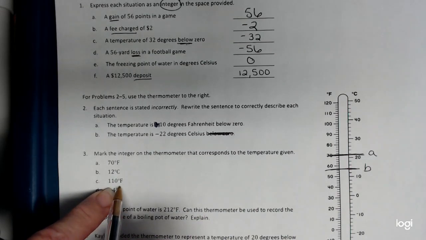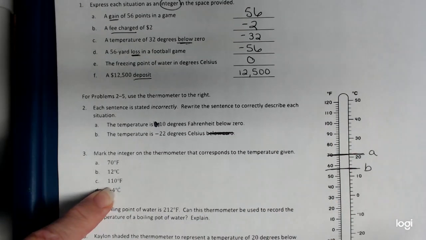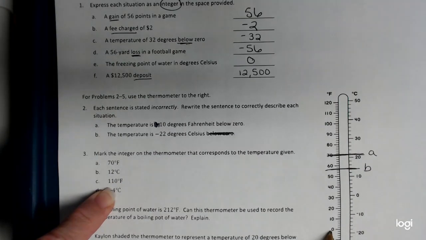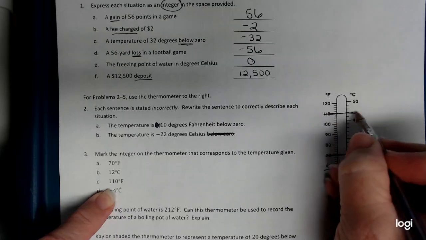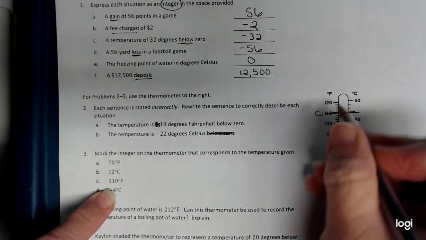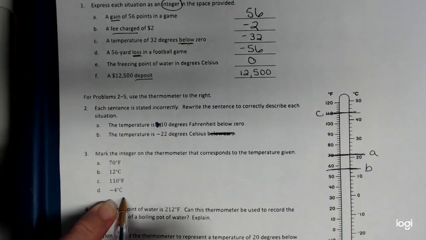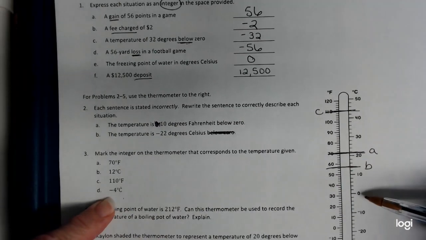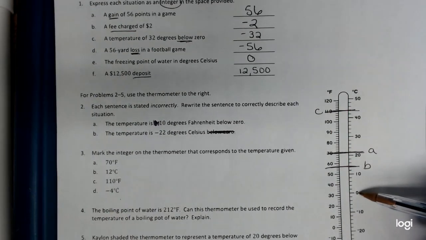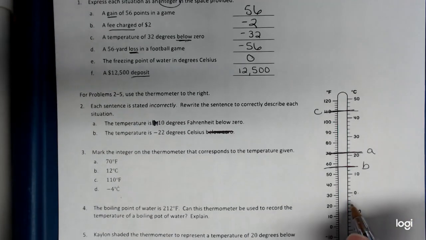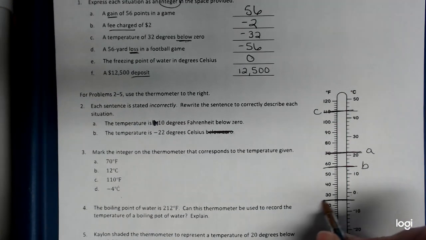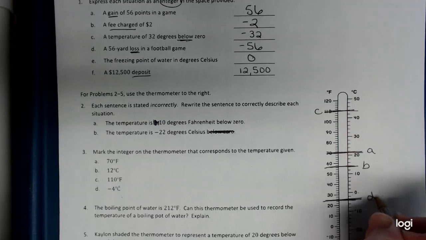110 degrees Fahrenheit. Here's my Fahrenheit. I'm going to start down here at 0, and I'm going to go all the way up here to 110. Mark that C. The last one is negative 4 degrees Celsius. I'm going to start at 0 again. Remember, we always start at 0. And I'm going to go down to negative 4, which is going to be right there. And I'm going to label that D.